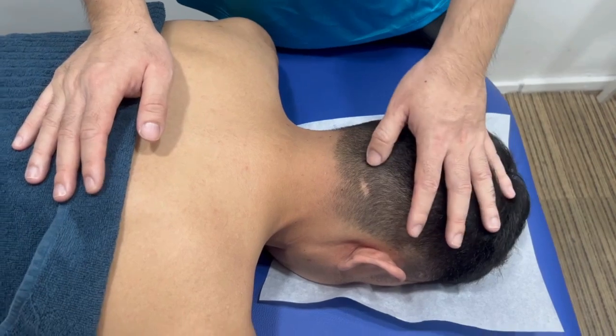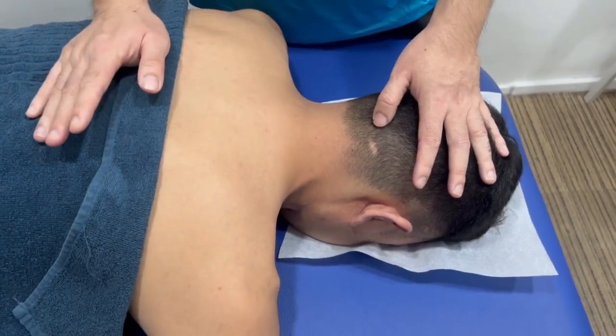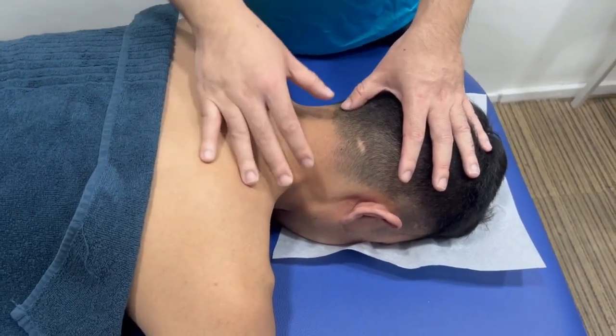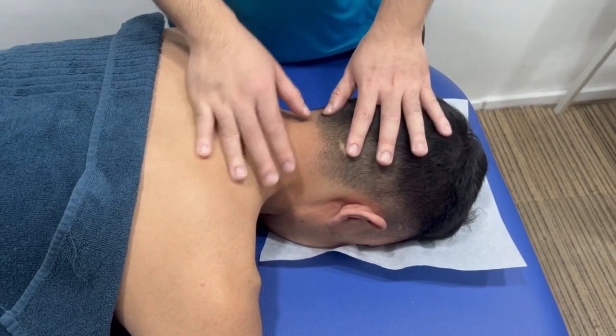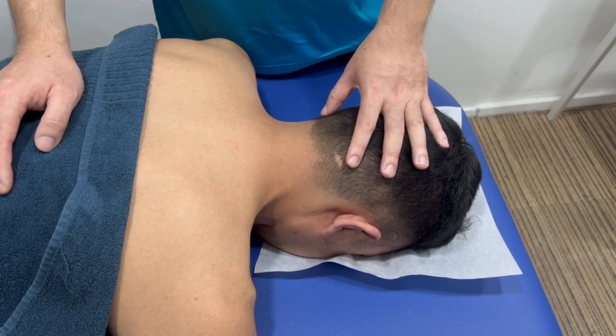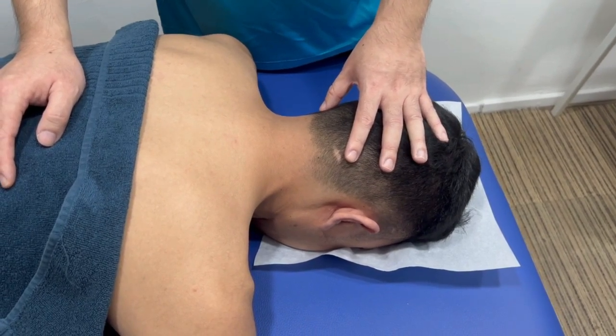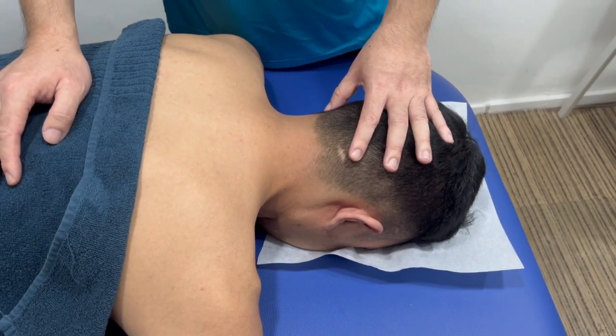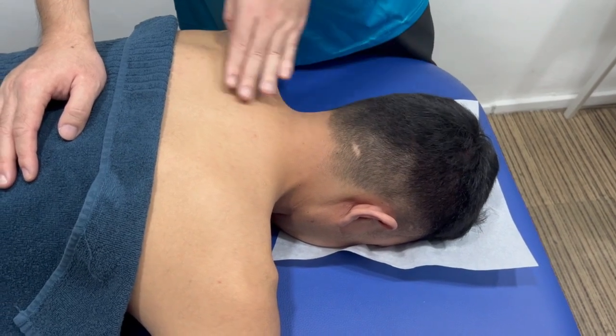And then for C1-2, you don't expect to be able to do the accessory movement posteriorly because it's very hard, covered by the skull. I suggest you do it anteriorly. You can check with our anterior video to revise that. Those are the examination of the posterior neck.